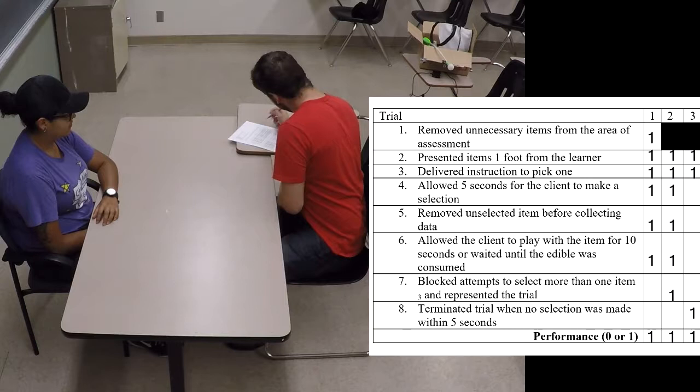In the next section, you will practice collecting data on the RBT. Make sure you have your performance monitoring tool ready.